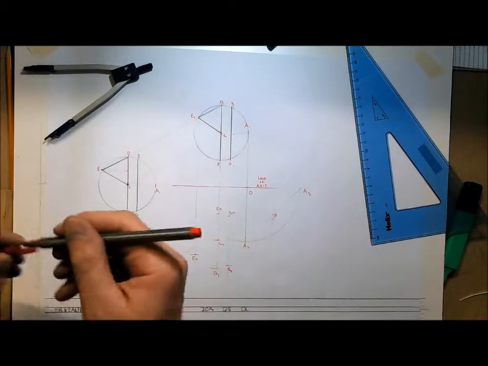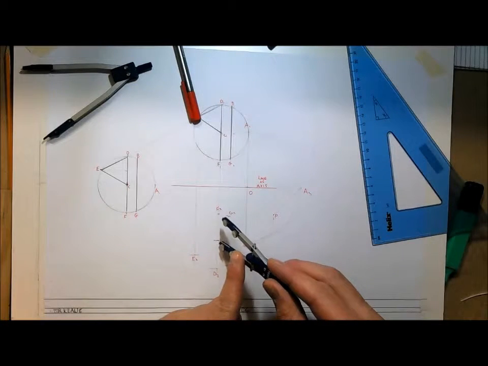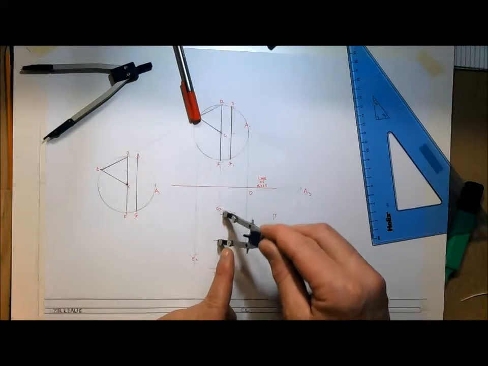Now, compass again, set at 30, put it on C.